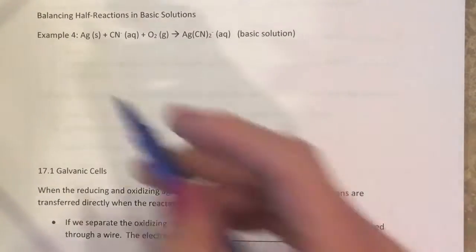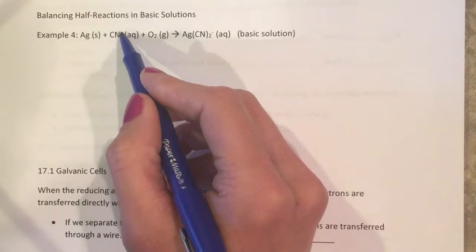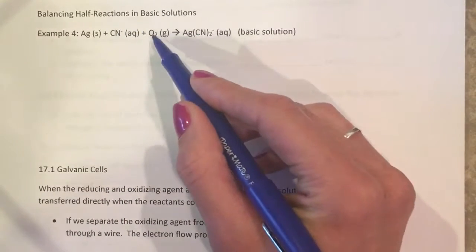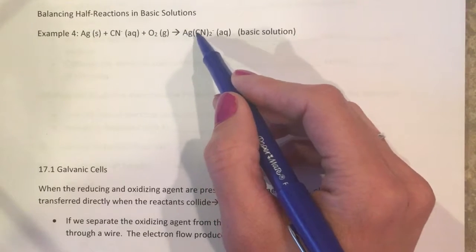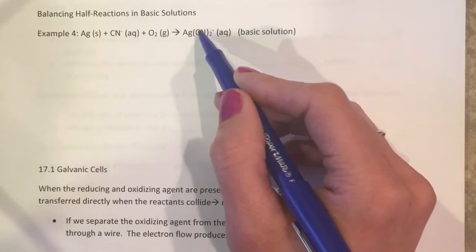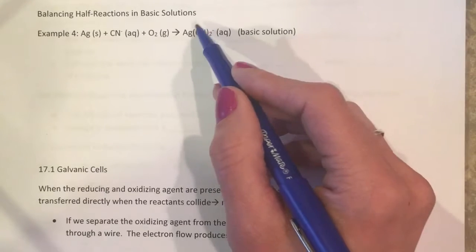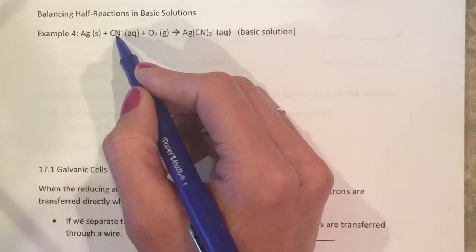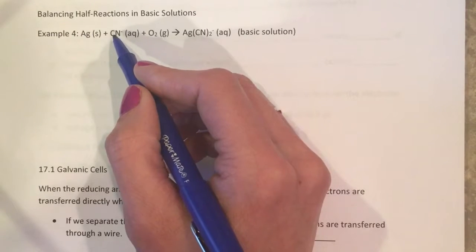So if I look, I've got three different things here. I've got Ag, I've got CN, which is a polyatomic ion of carbon and nitrogen with a -1 charge, and I've got O. Well, if I look at the other side, I've got Ag and CN partnered up now. Because the C and the N are still together, there's still a polyatomic ion. The charge hasn't changed, the oxidation numbers haven't changed. So this one is basically a spectator ion in terms of redox potential.